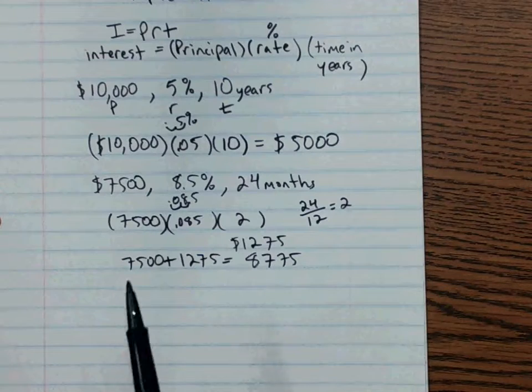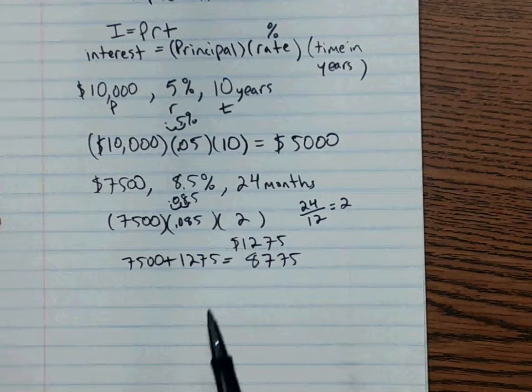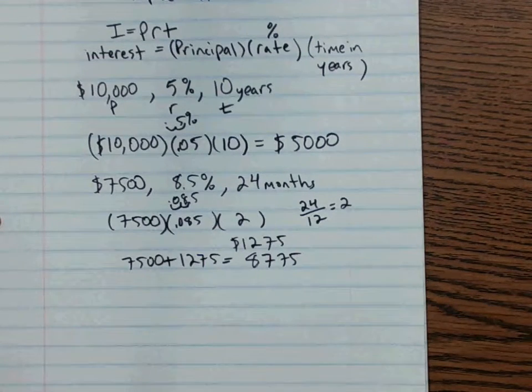So just remember, go to your formula, identify your principal, your rate, and time. Make sure you calculate your rate as a decimal, and make sure your time is in years and not months.